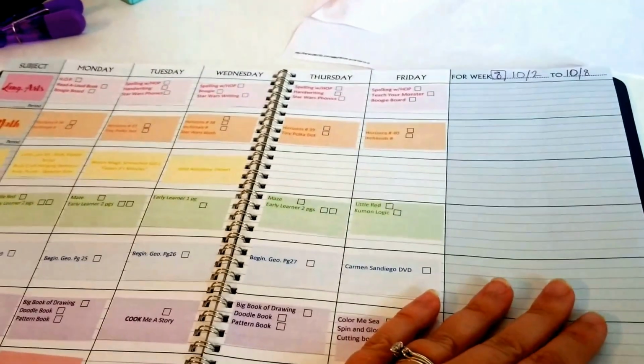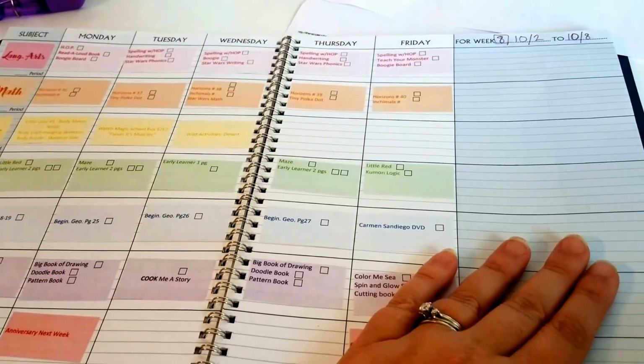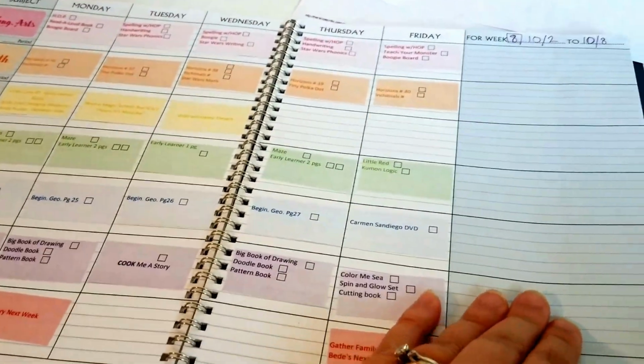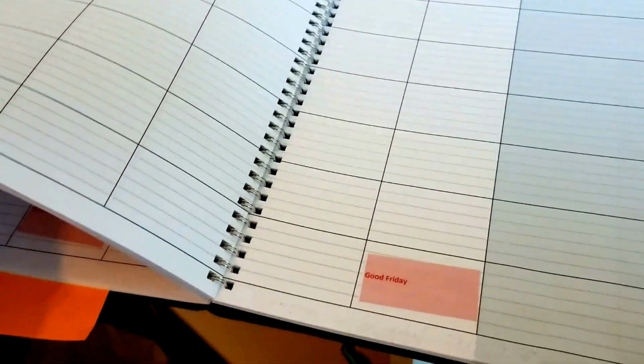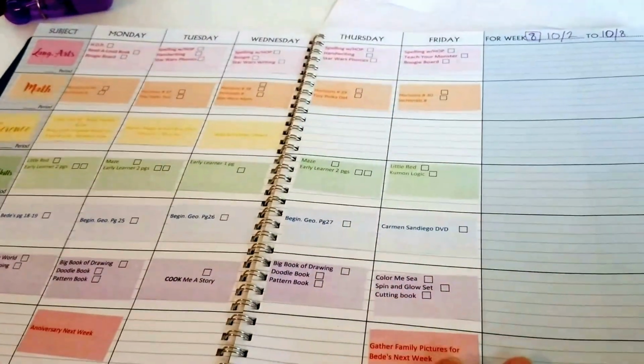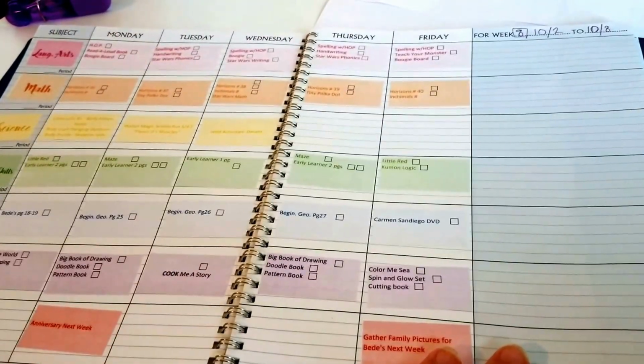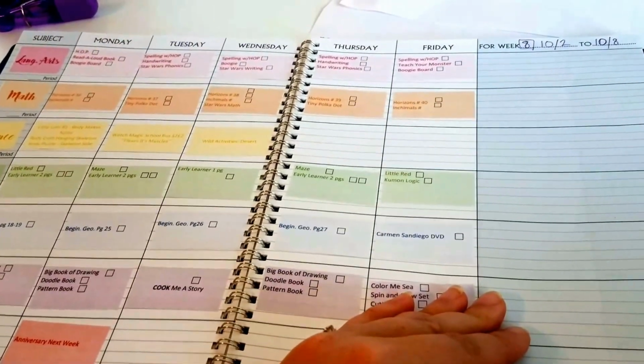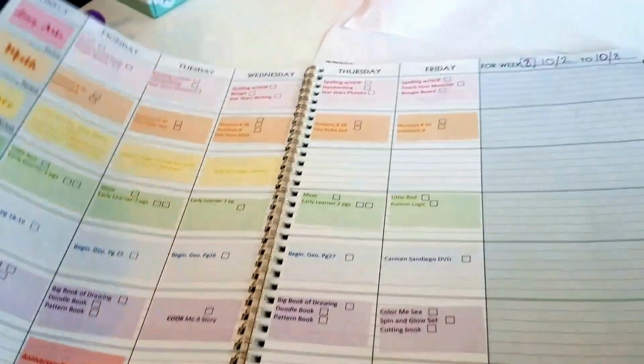The reason why I only label to the next break is because things crop up in life, things pace differently. I can't know now what this time next year is going to look like. And so I have it at the ready, and we will put it in as we need it, but I can tweak and adjust as I need. So that's how I do my planner.